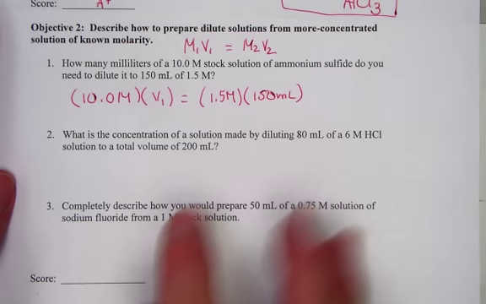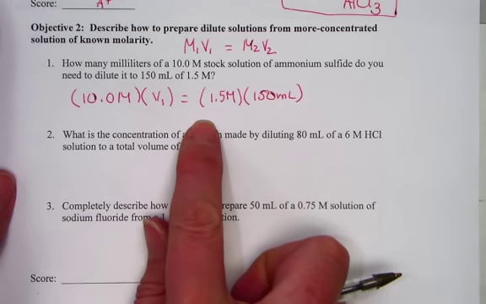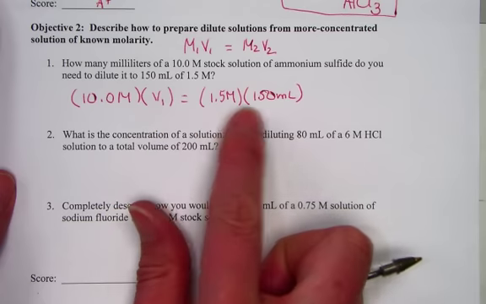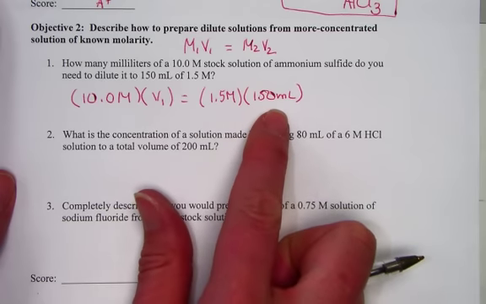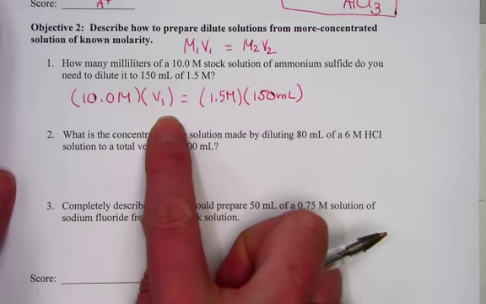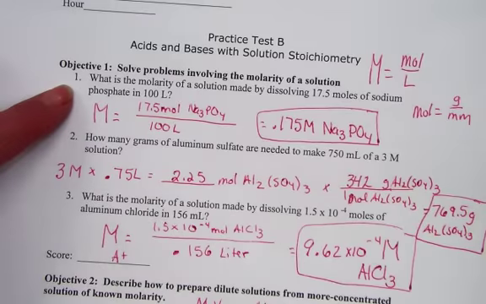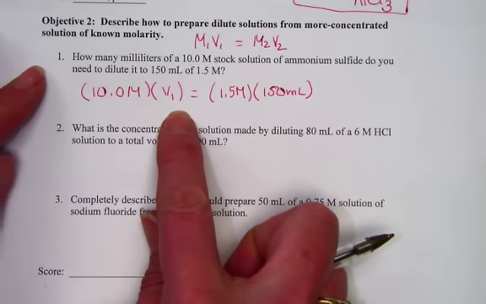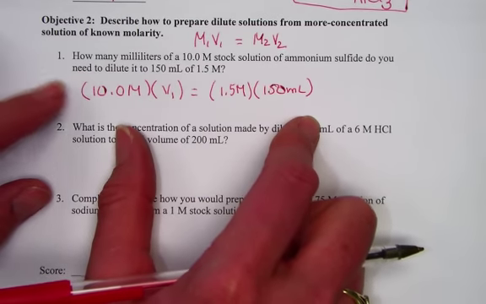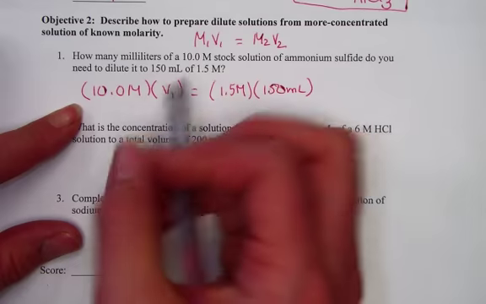Now keep in mind, when we hit an M1V1 equals M2V2 dilution formula, we may keep it with milliliters. If I put a milli in, the milli comes back out. But in our first objective, the volume must be in liters to make the molarity calculation work. But the algebra down here says as long as they're the same unit on both sides, we're good to go.